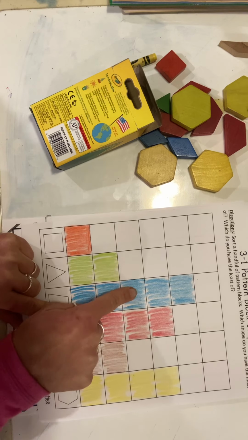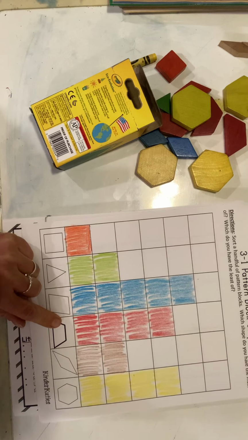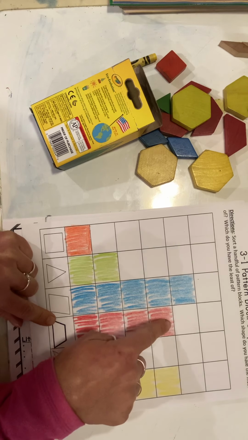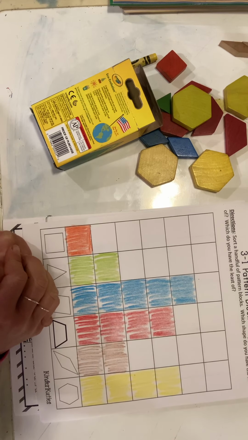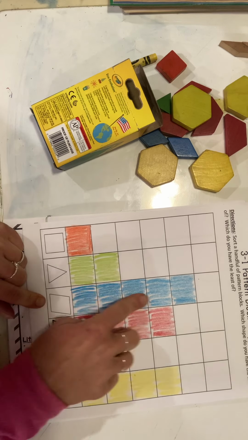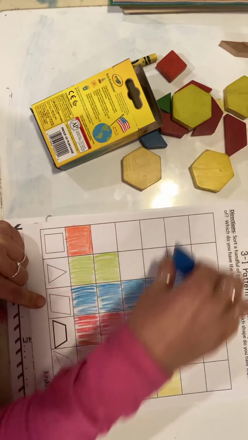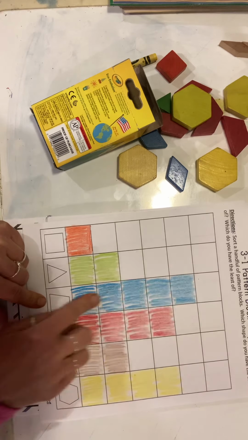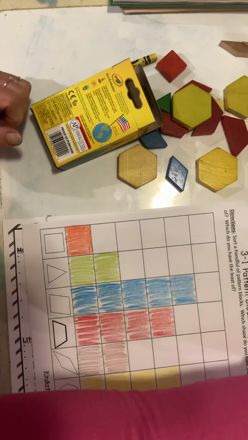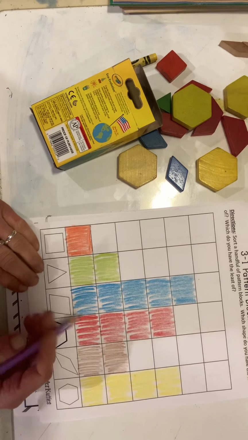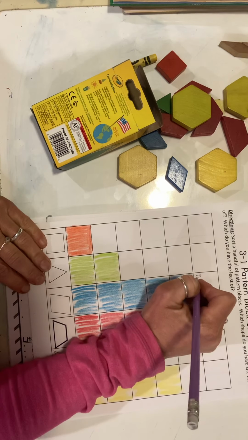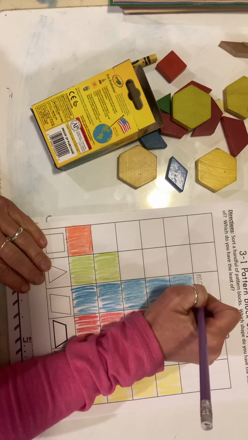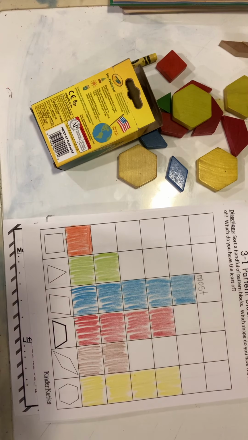1, 2, 3, 4, 5. 1, 2, 3, 4. So we have the most of the rhombuses of these. We had 5 of those. So that was the most. I'm going to write the word most right underneath here. Actually, at the top, I'll write it. Most. M-O-S-T. Most.